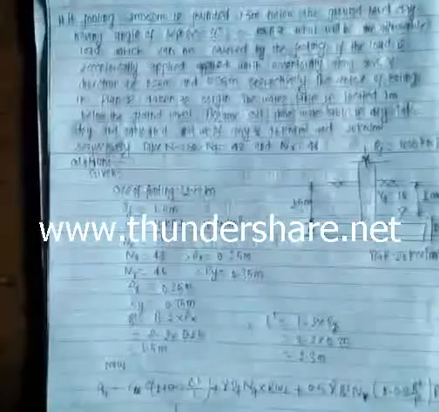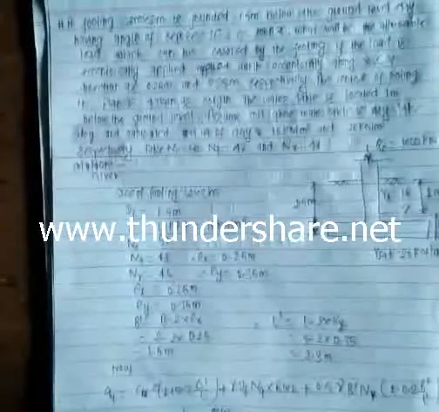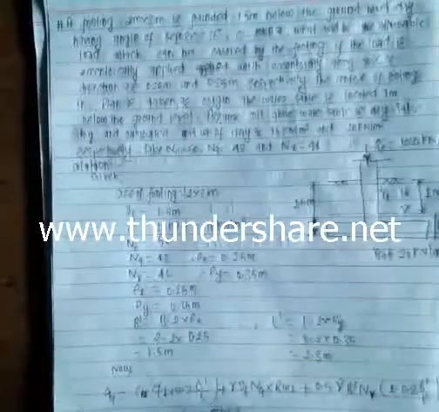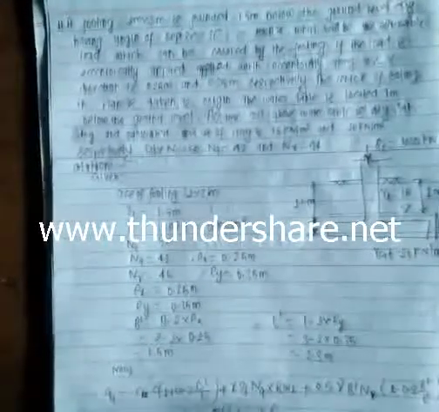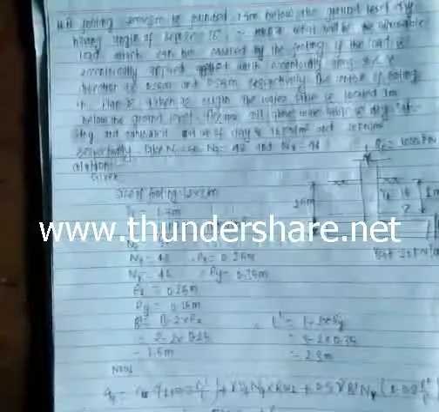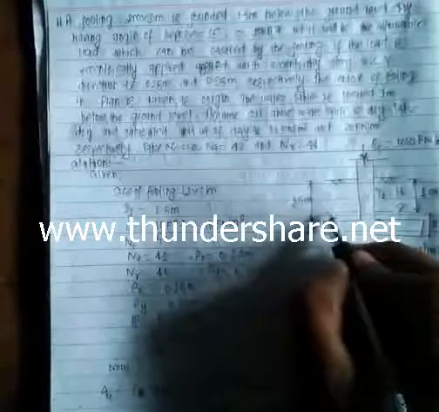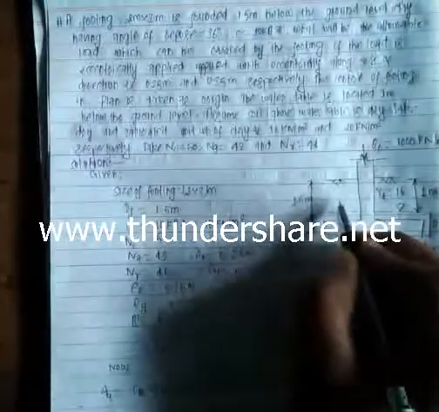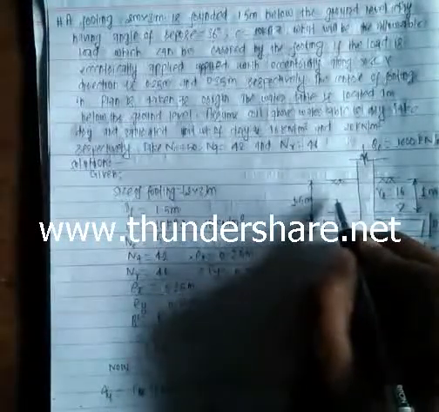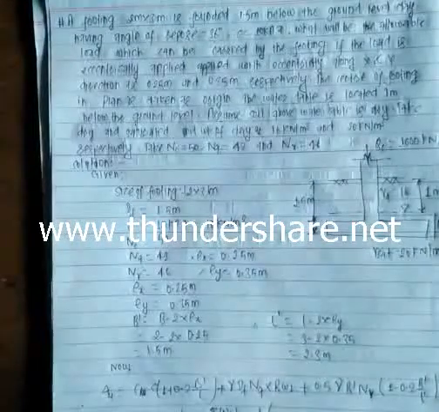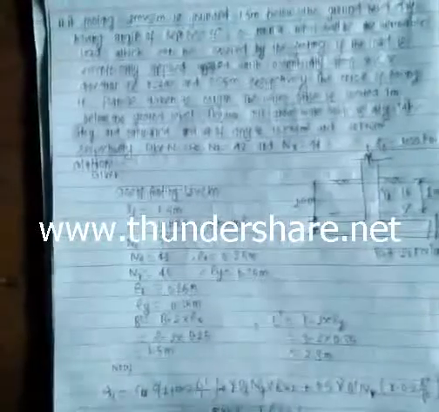Rw1 is 1 by 2 times (1 plus Dw1 by Df). Here Dw1 is the distance from water table to ground surface, which is 1 meter. So 1 by 2 times (1 plus 1 by the depth of foundation, 1.5 meter).